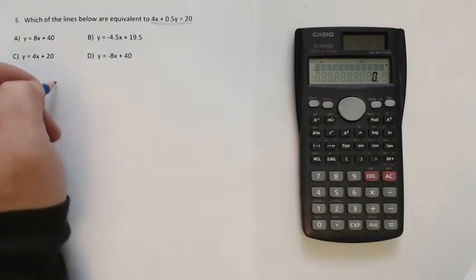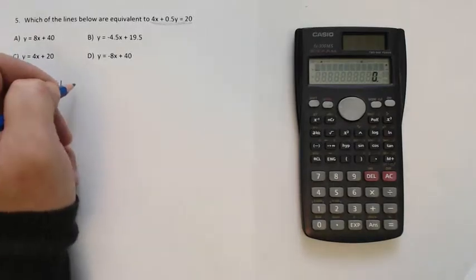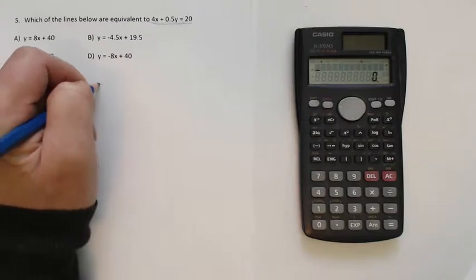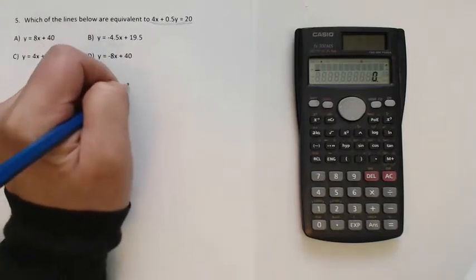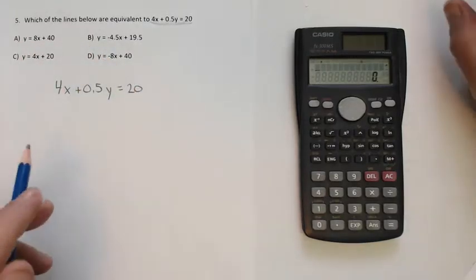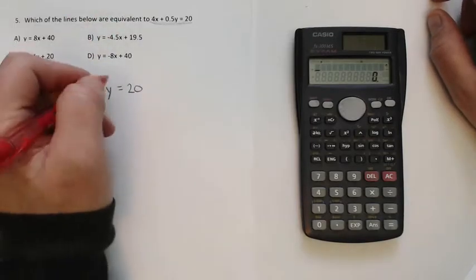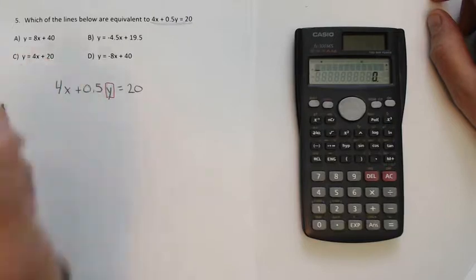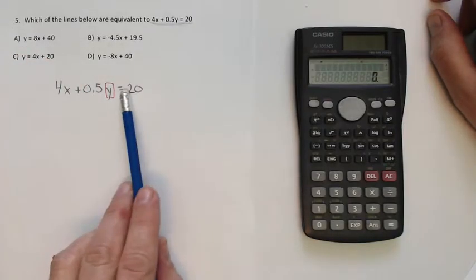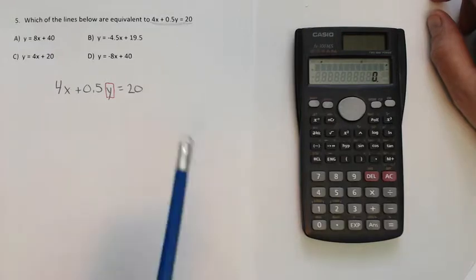So I'm just going to take a second. I'm going to write out 4x plus 0.5y is equal to 20. And what I'm going to do now is begin isolating that y. I want, at the end of the day, this to be in y equals ax plus b form. So I've got to do two things. The 20 is already on the right-hand side of the equal sign. It's not bothering me over there.